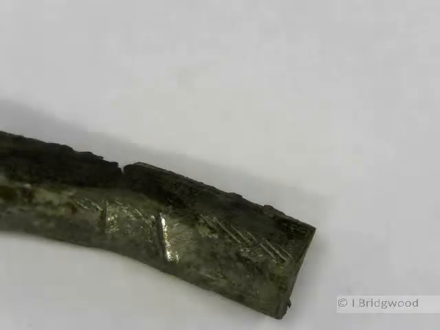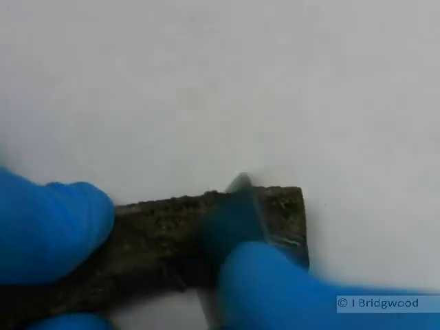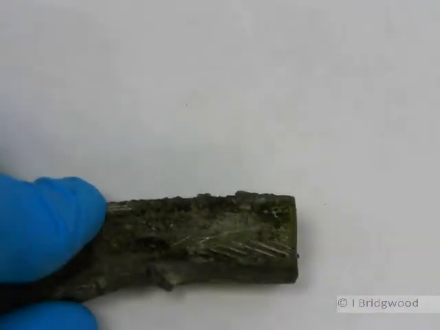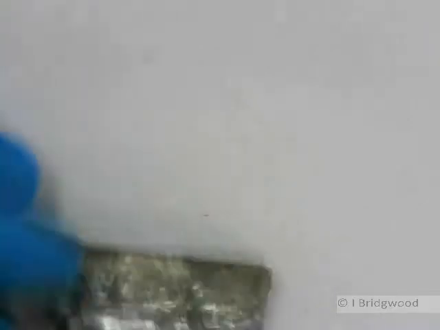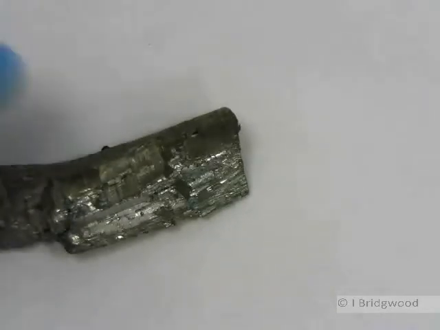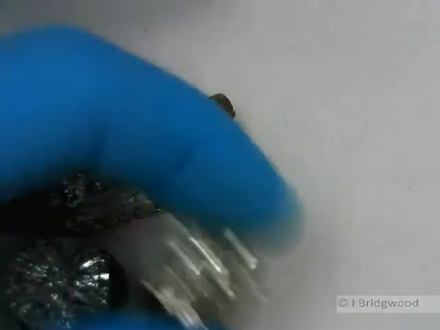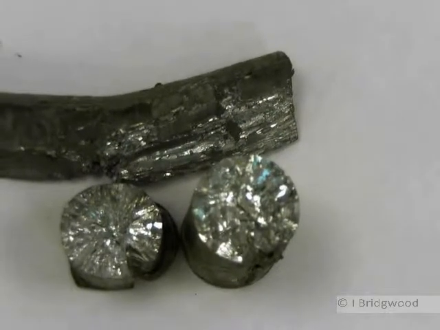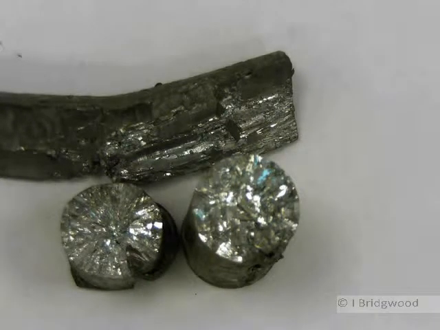This is zinc, much harder metal than lead. As you can see, trying to scrape the surface to get anything, just a slight shininess there, but if I turn it over and give an example of a couple of others, now what you can see here is very much the crystalline nature of the zinc metal.